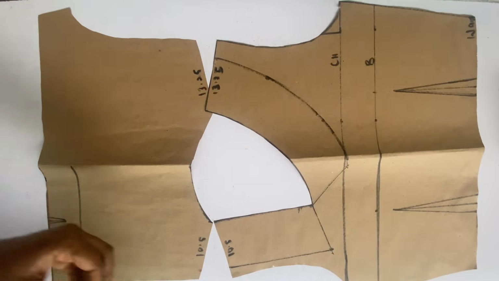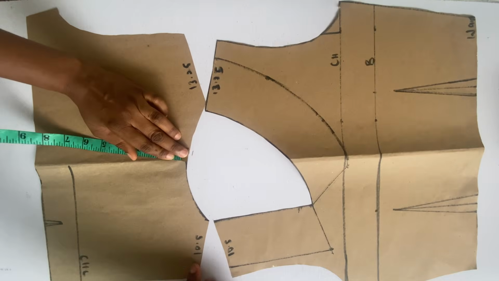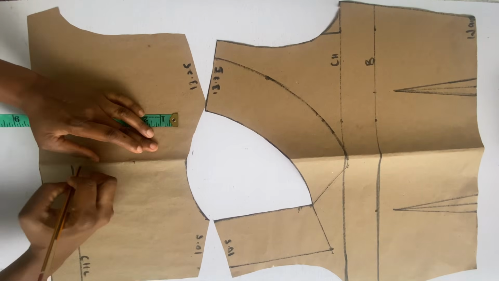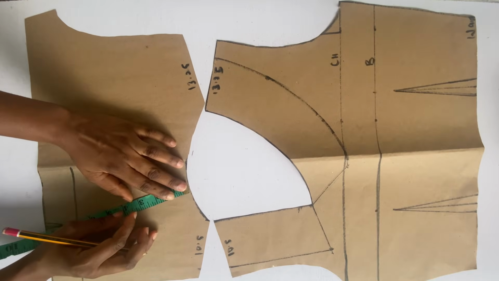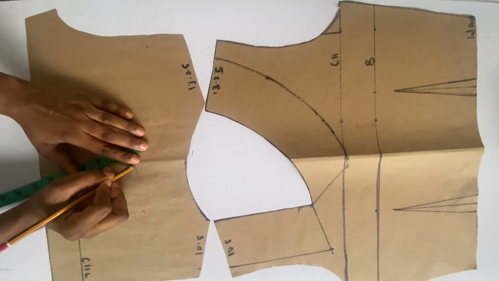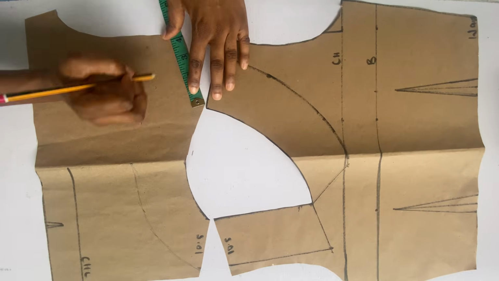I'm going to mark 3 inches also for the back, exactly what we did for the front. I'm going to mark 3 inches for the back as well so that I'll make sure that they are equal. And I'm just going to be connecting this all the way to the other side. I'll do this for both the left side and the right side. So this is me just illustrating what the neckline for the back is supposed to look like, okay?